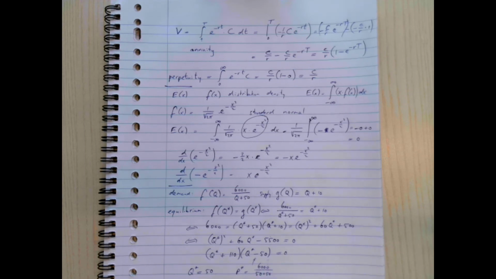So 6000 divided by 100, that's 60. And from the supply, let's verify whether that's the same. It should of course be 50 plus 10 equals 60. So this is reassuring, and we didn't make any computational error here.